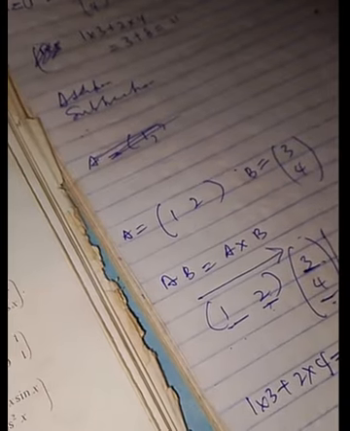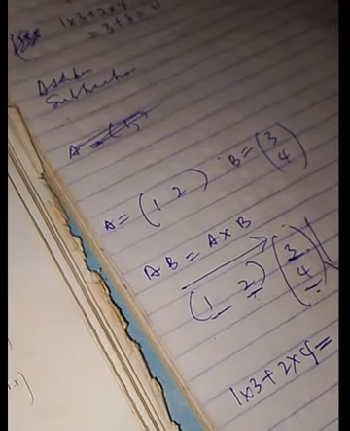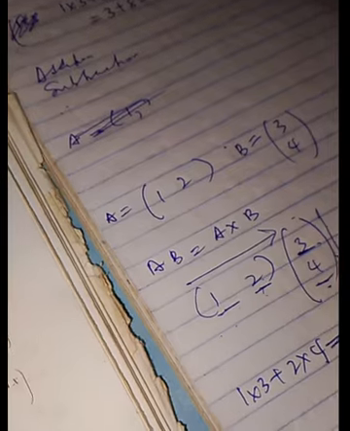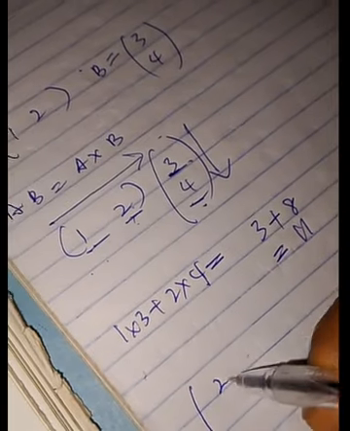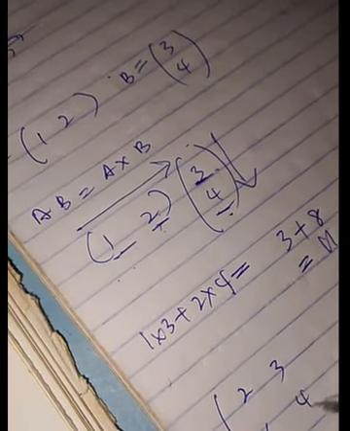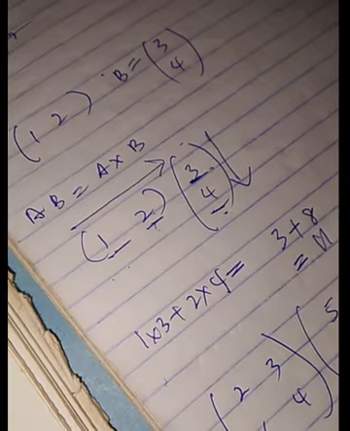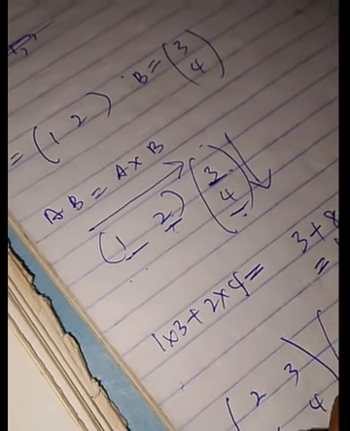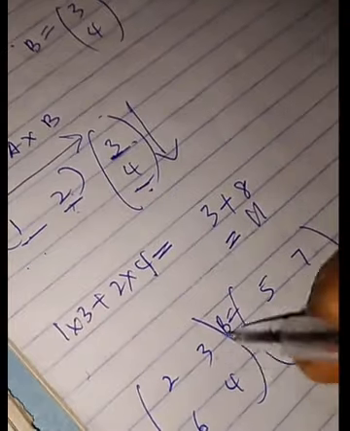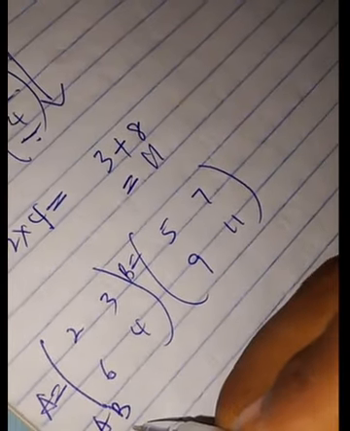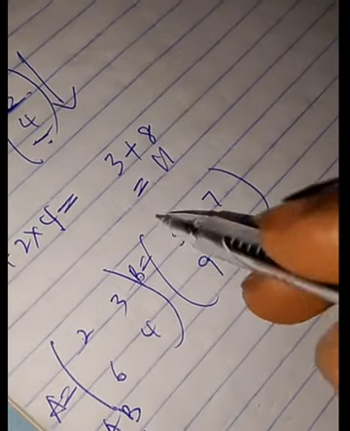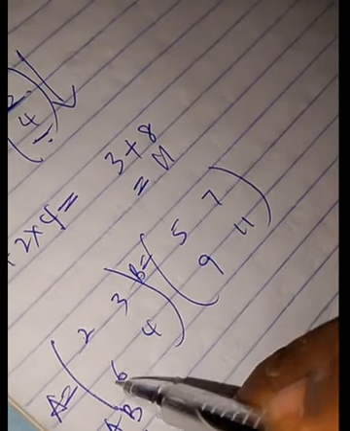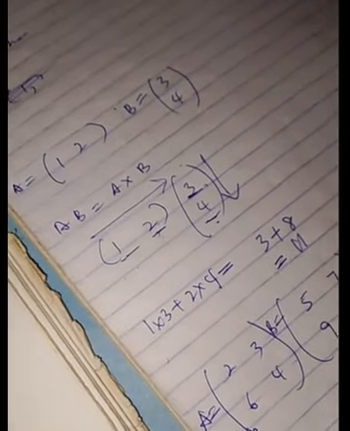I also have another example. Let's try this out. So we have something like this: 2, 3, 6, 4. Now we have 5, 9, 7, 11. Now this is A equal to this and B equal to this, and you are told to multiply, get AB. Now how do we get AB? You first of all write this will go like this, this, then this. You see, you're going to take it like this now. So we'll take the first part now.